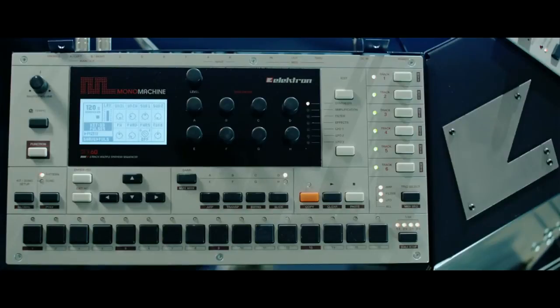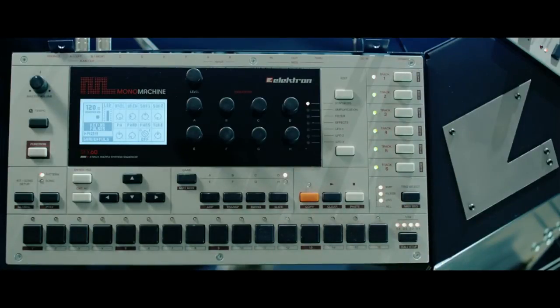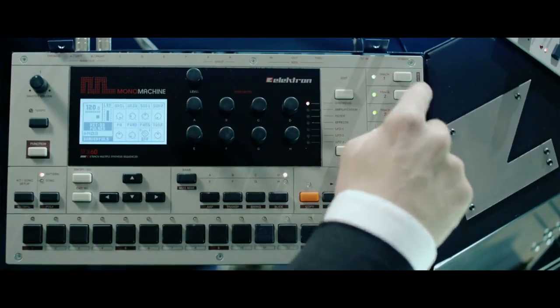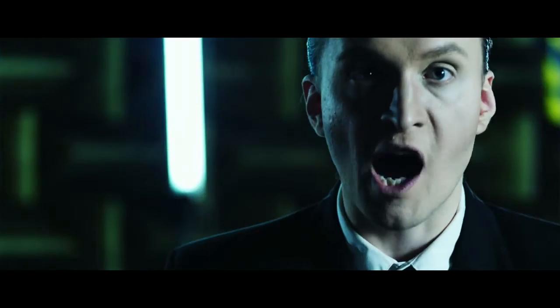The Monomachine is a 6-track synthesizer, and each track is represented by its own track button. You choose the active track by pressing the corresponding track button. Each of these 6 tracks can be loaded with what we call a machine. A machine is something that either generates sound or functions as an effect. When you've assigned the machines you want, you can save your selection as a kit. The Monomachine can store up to 128 kits.